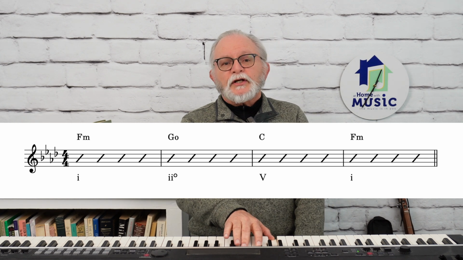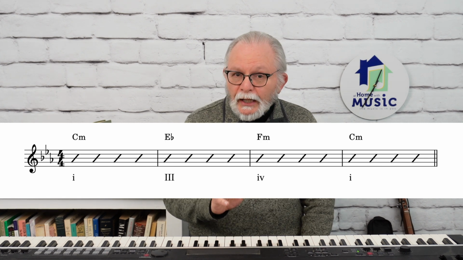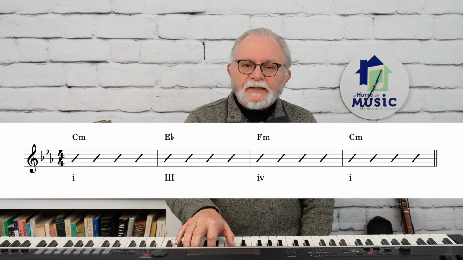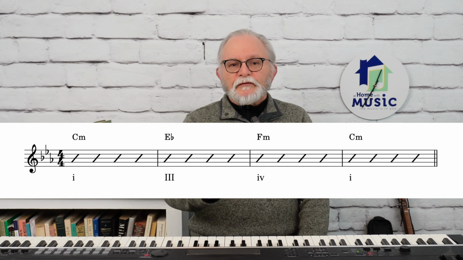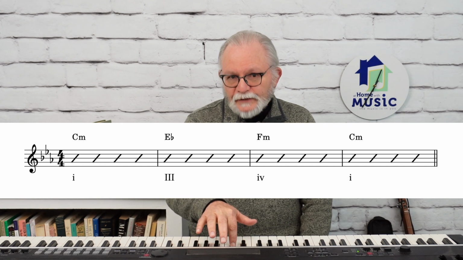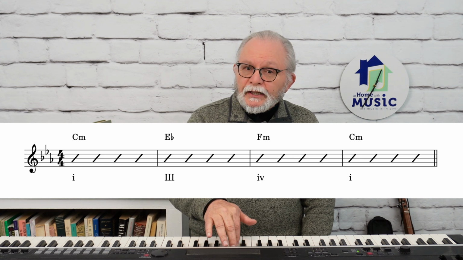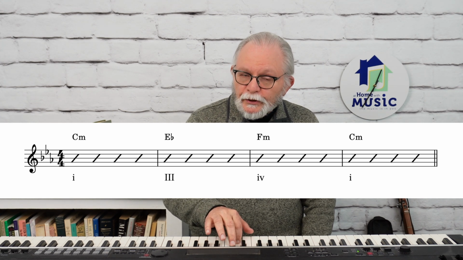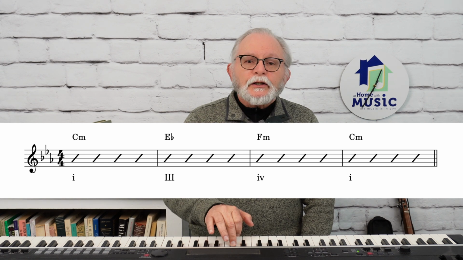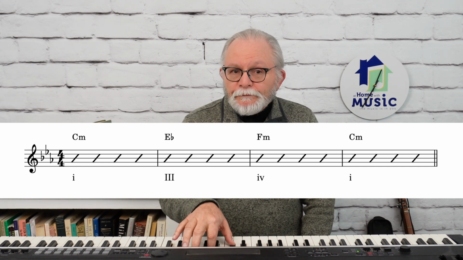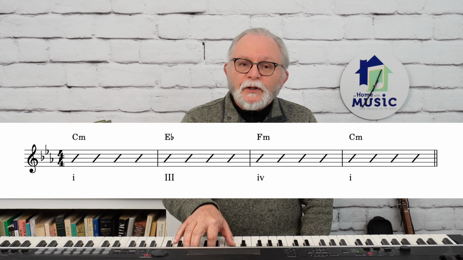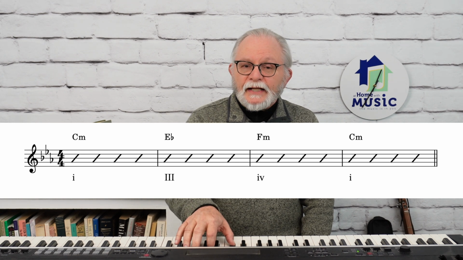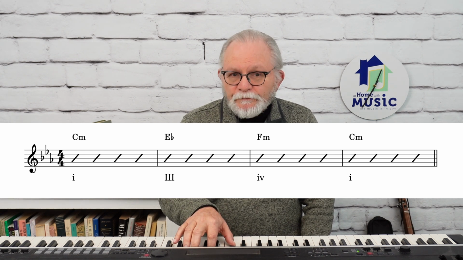That's G diminished. If we were in the key of C minor and we saw E flat in the lead sheet, the root of this chord would be E flat. The scale degree of the root would be 3. 1, 2, 3. The Roman numeral would be uppercase 3 because this is a major chord. E flat, G, B flat.